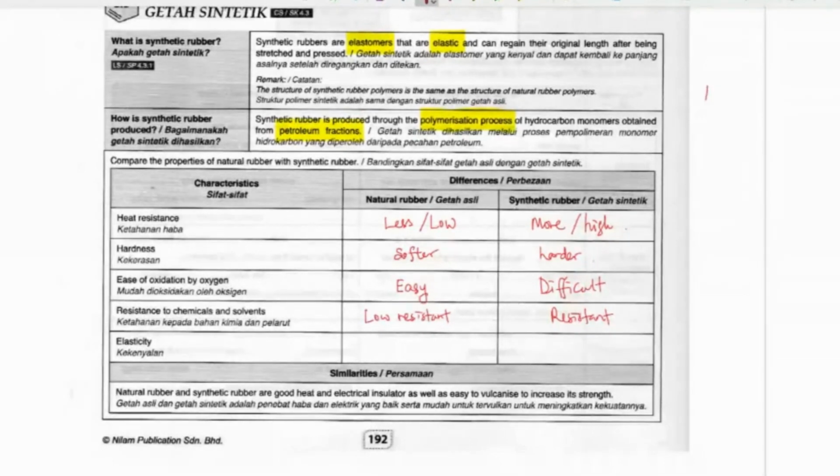Normally, we will feel that, let's say this is the initial length. A lot of us or students will feel that it is about how long it can extend. If it extends more, we feel it is more elastic. Actually, that is not the meaning of elastic.